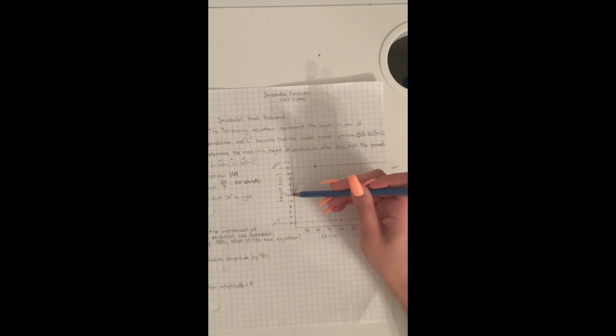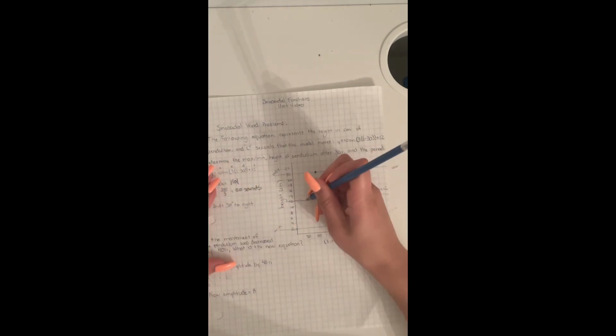So I'm shifting 30 degrees to the right, and that is my starting point here. And then, of course, the max and the minimum we know. If we're looking at the scale, shifting 30 degrees to the right, it's going to go 30 degrees after every point. That's going to go back to 120 seconds.